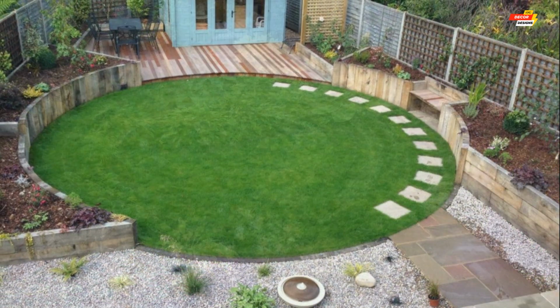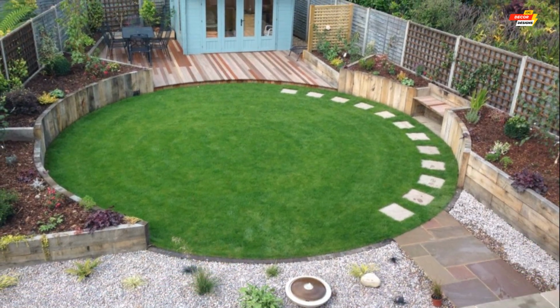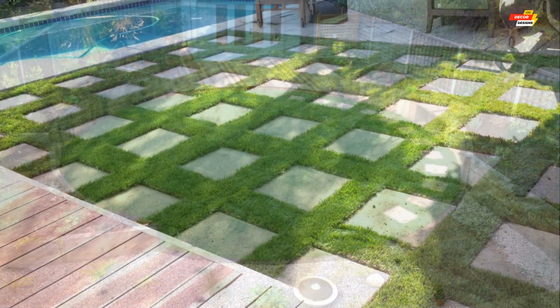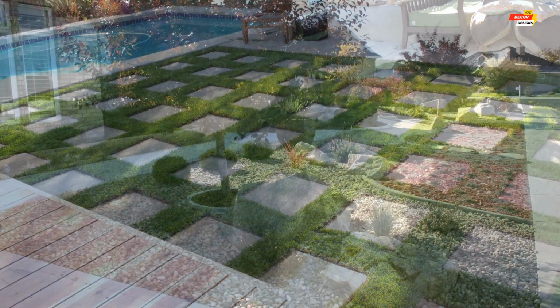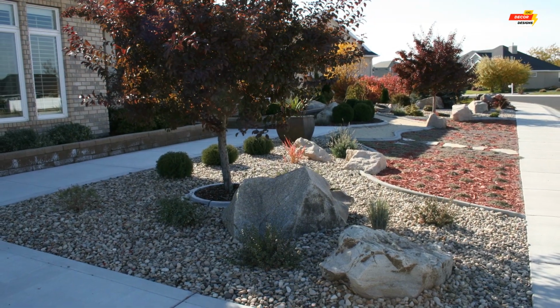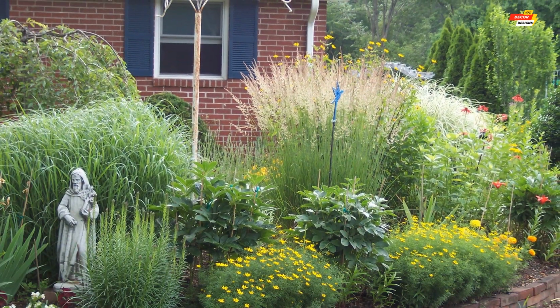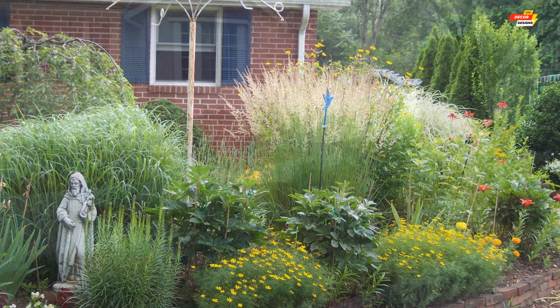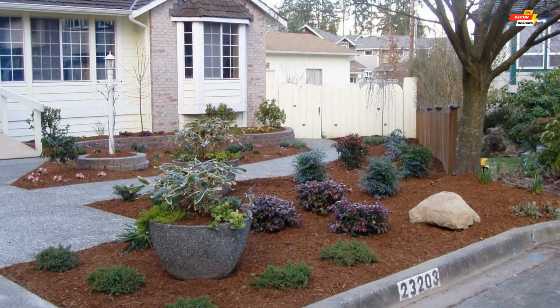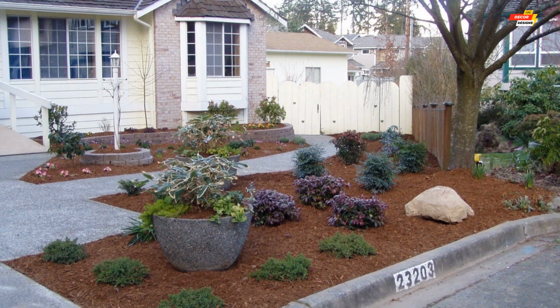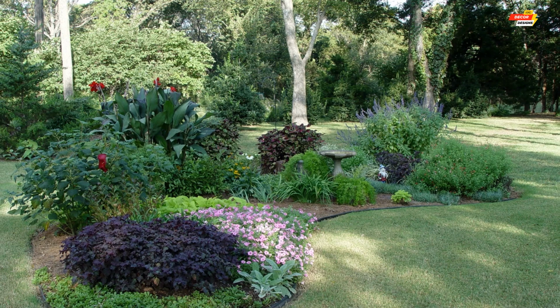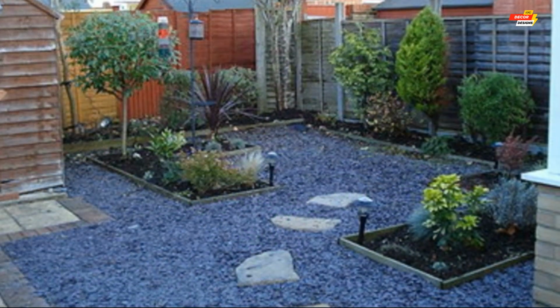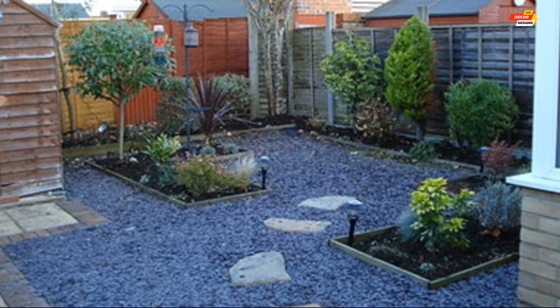When designing your small garden lawn, it's important to choose the right elements to maximize your space. Here are some essential items to consider for small garden lawn design. 1. Container plants. These versatile plants can be placed anywhere and come in a variety of sizes and shapes. 2. Vertical gardening. Utilize vertical space with wall-mounted planters, trellises, or hanging baskets. 3. Water features. A small fountain, bird bath, or pond can add a touch of tranquility and attract wildlife.